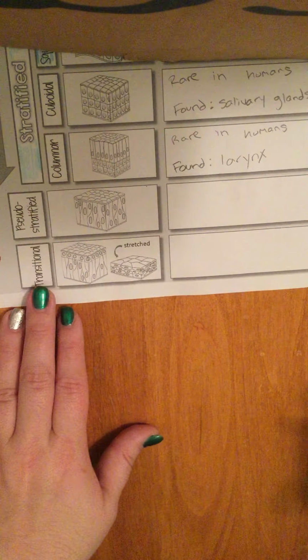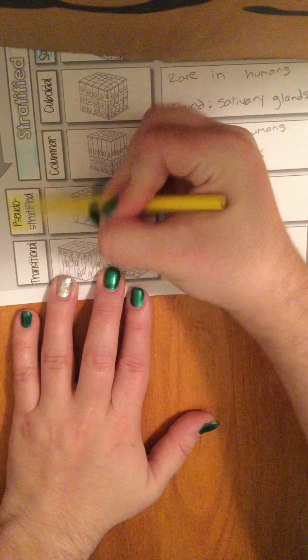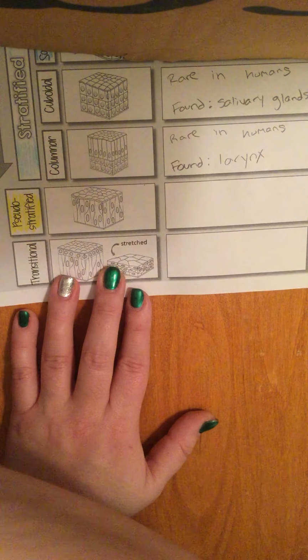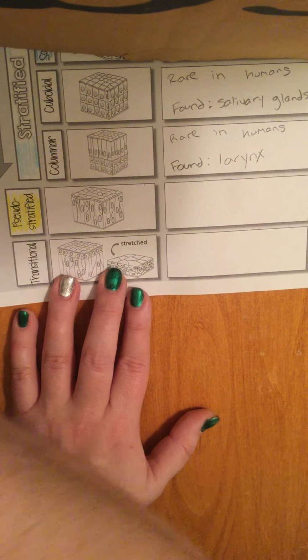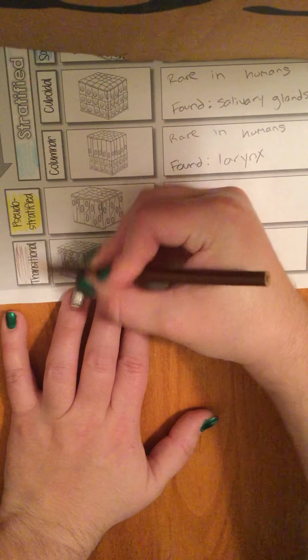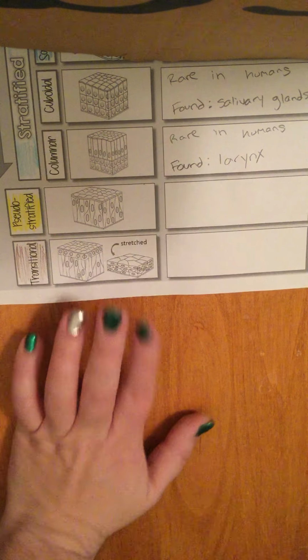Okay, let's go down to the pseudo and the transitional. Just for the sake of continuity, I'll make pseudo yellow. There. Let's make transitional. I have a lot of browns near me right now, so I'm going to go with brown. So pseudostratified, one thing I do want to point out to you, and I'm going to use an orange color to make it a little easier to stand out than yellow. Come here, orange. It's running away.